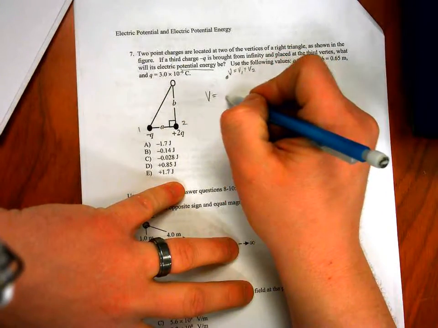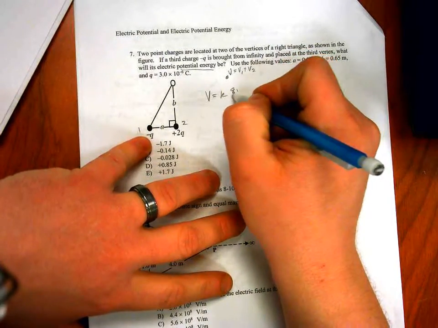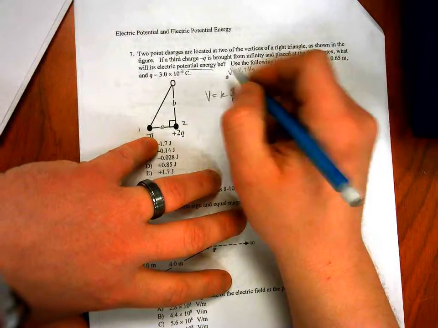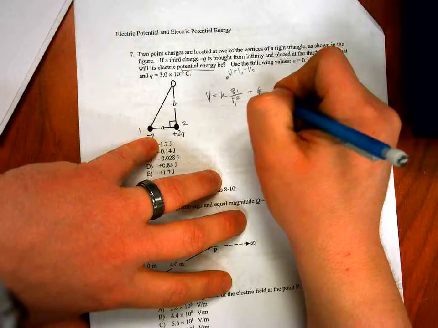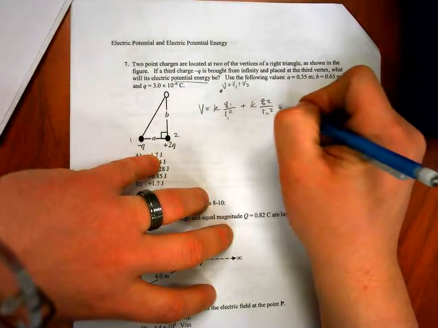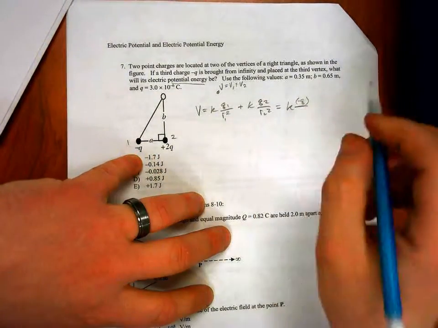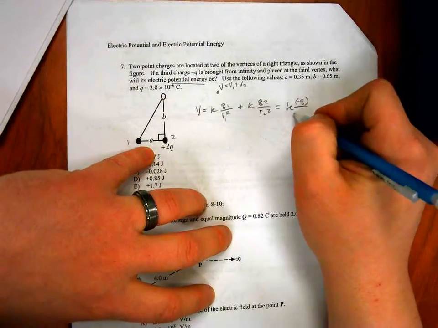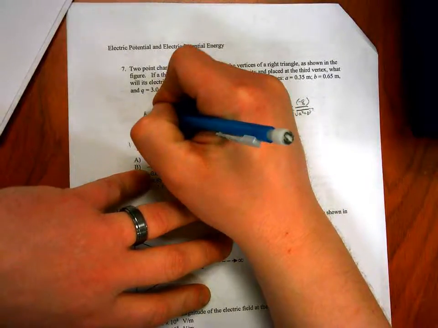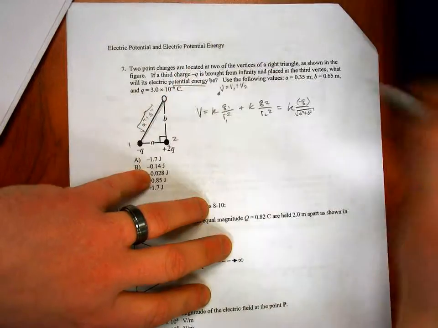We know V equals V1, which is kQ1 over, I'll just say R1 squared, plus kQ2 over R2 squared, which equals k, and this is going to be negative Q over R1, which is the square root of a squared plus b squared, because that is the hypotenuse here, because we want the distance to that point.